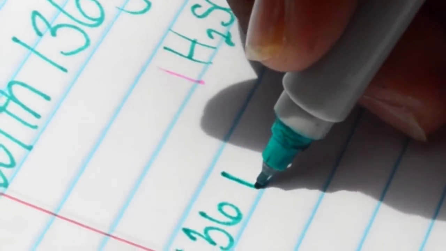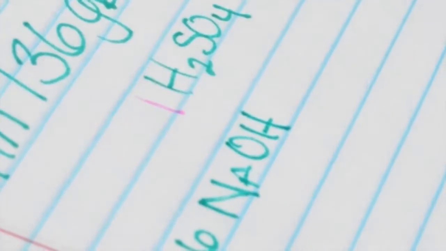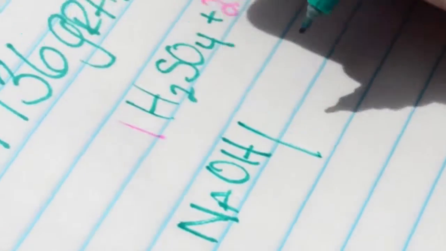So you write your given, which is 136 grams of NaOH. And you multiply that by 1 mole of NaOH over 40 grams of NaOH.